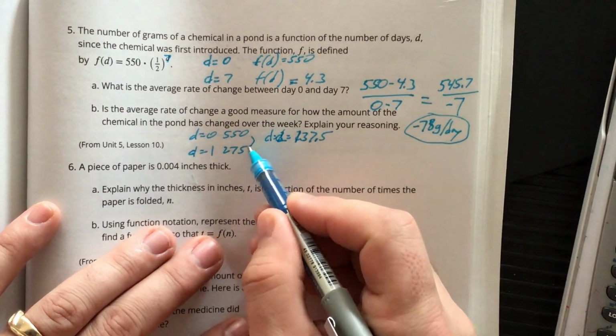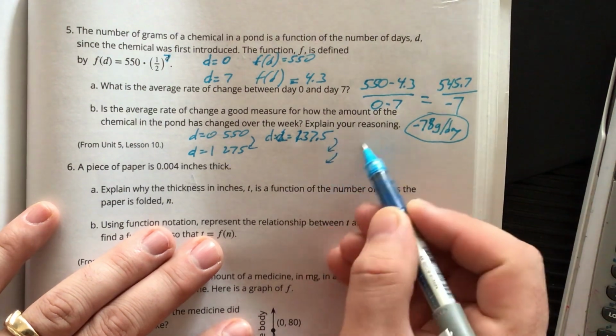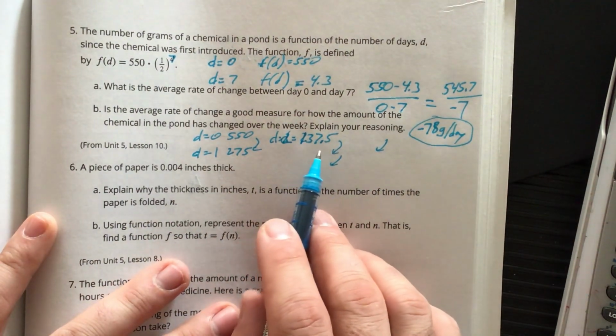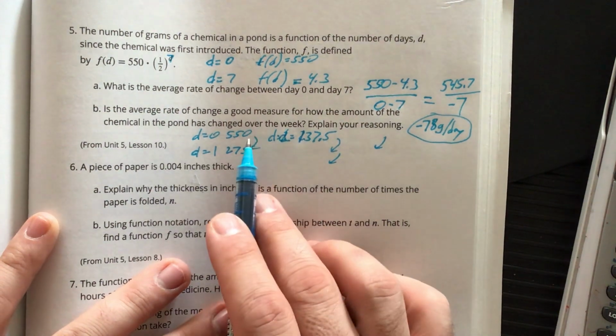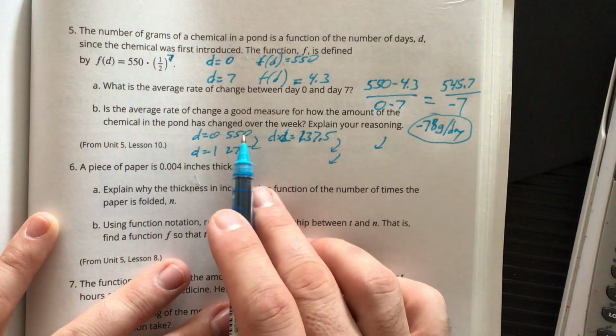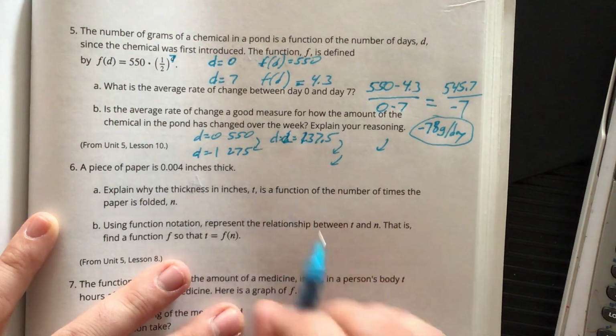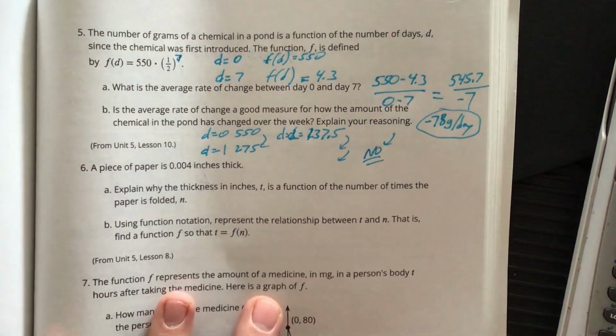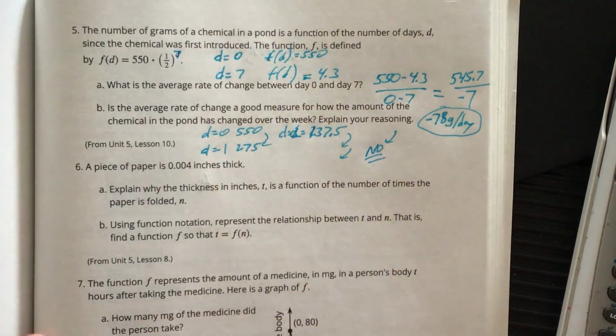So it goes from 550 to 275, it just keeps going by half. So is 78 per day a good indication? Not really at the beginning. I mean, that's a lot more than 78, so I'm gonna say no. Poor job at the beginning.